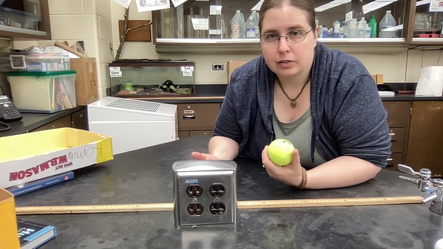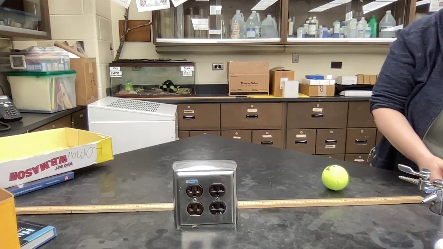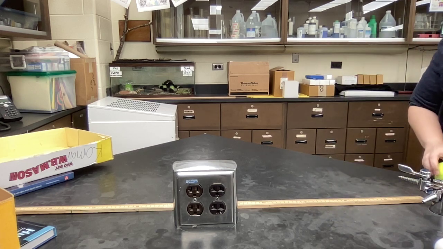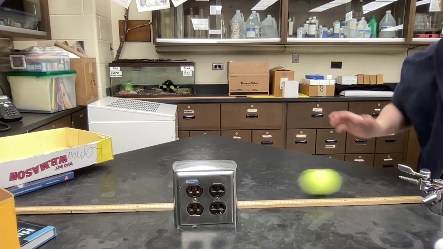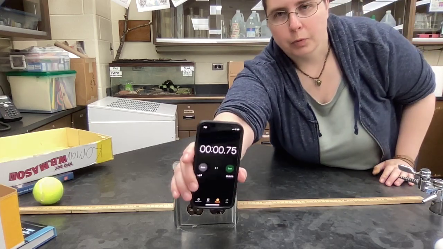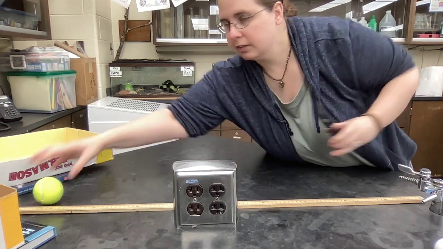Now let's move on to the more force for the tennis ball. So here's trial 1 for more force. 0.75 seconds.